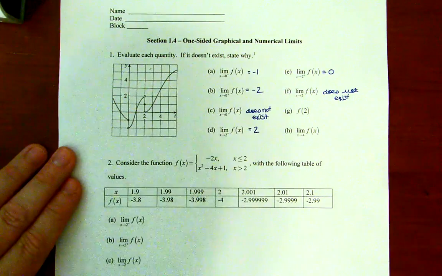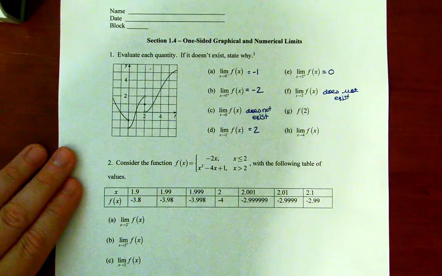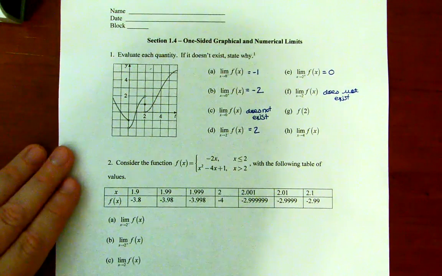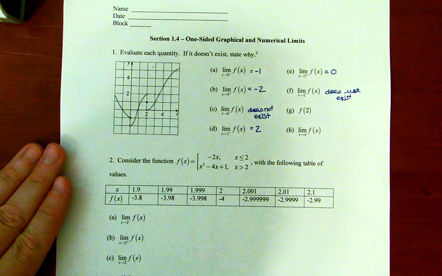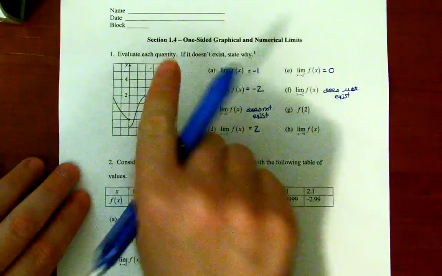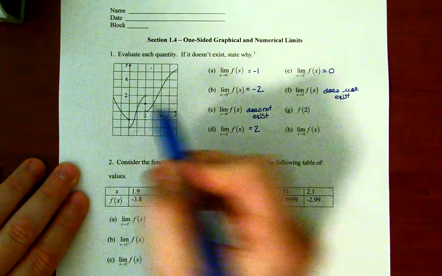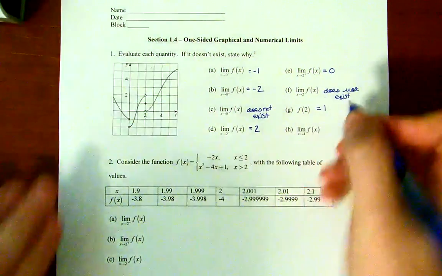The limit doesn't exist. However, going on to G, f of 2, remember the f question is what's going on right at x equals 2. So I ignore everything else. Right at x equals 2, my y value is 1. So f of 2 equals 1.